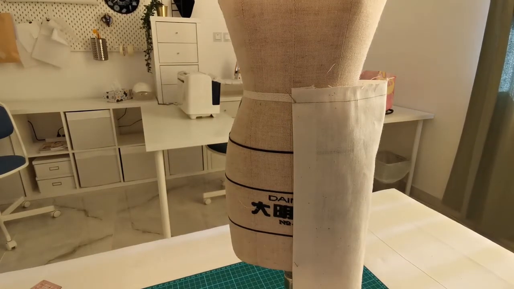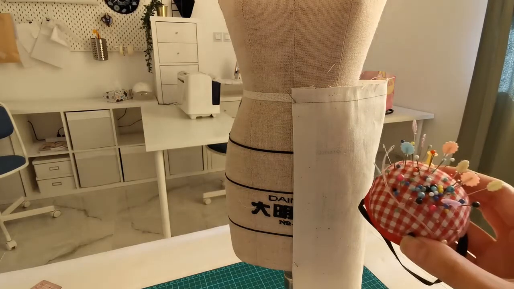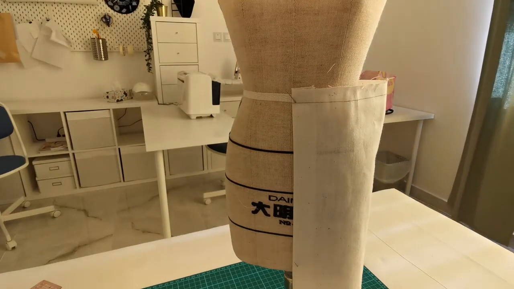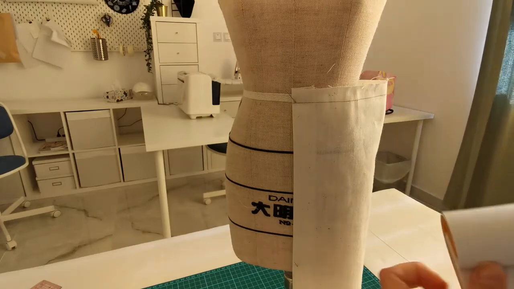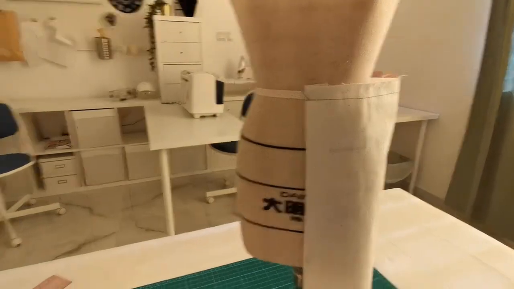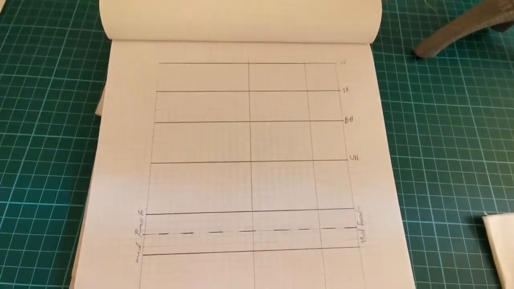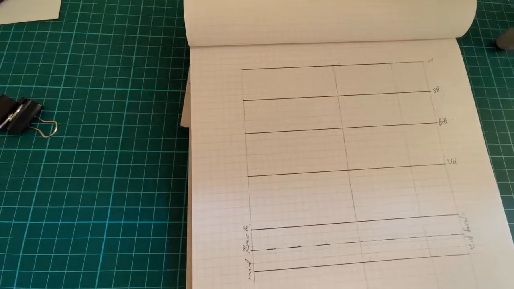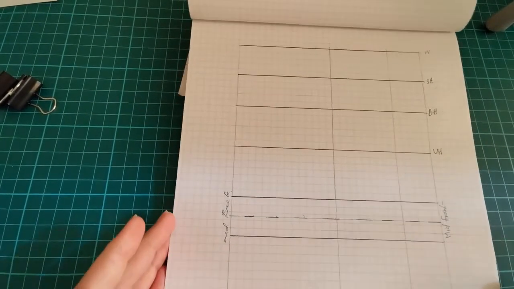Okay, for today's video you need to have some pens, because today we will be talking about the darts. We have already drafted the main block of the skirt, and this is how it looks.